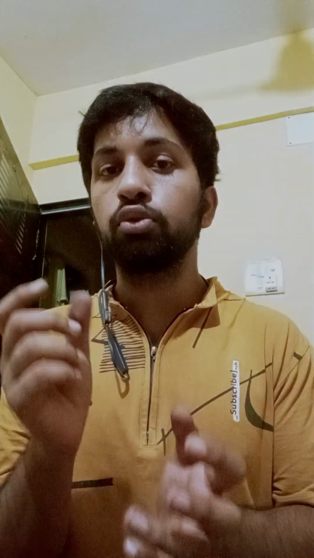Second one is addLast. By using this method we are able to insert an element at the last position. Third one is getFirst, for finding the first element of a group. Fourth one is getLast. By using this method we are able to find the last element of a group. Then removeFirst, we are able to remove the first element from the group. Then removeLast, by using this method we remove the last element from the linked list.